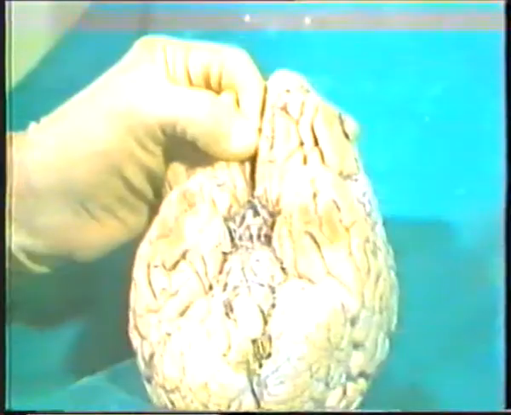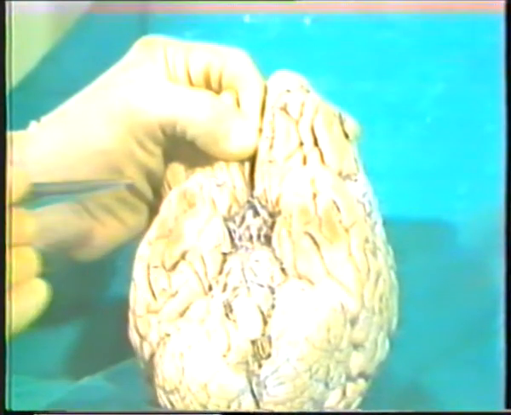This is the middle cerebral artery. This is the anterior cerebral artery. This is the posterior communicating artery. And this is the anterior choroid artery. This is the optic chiasma.